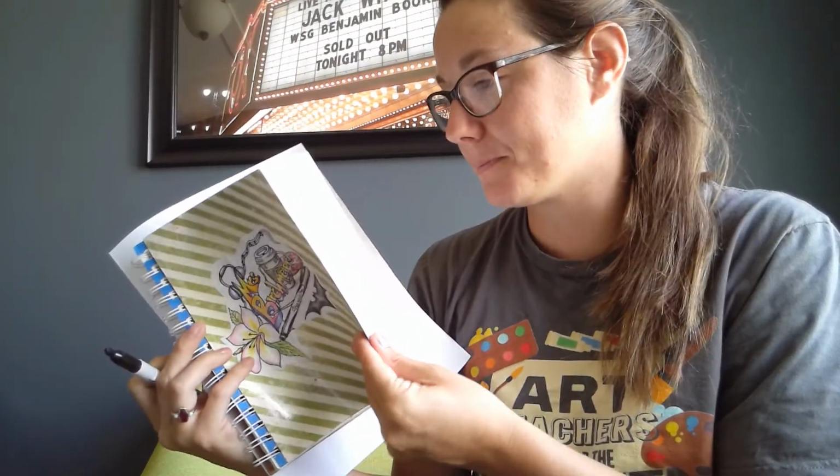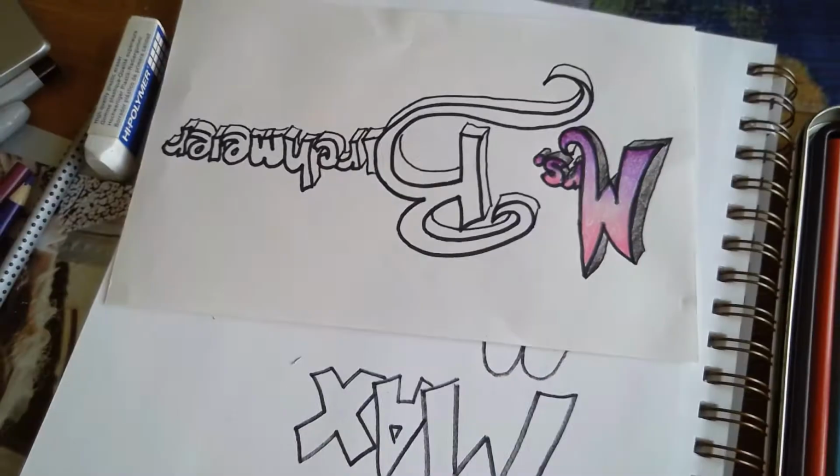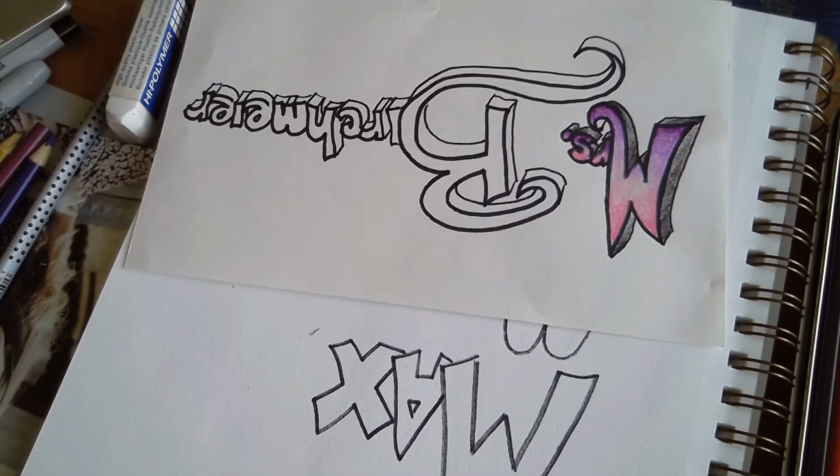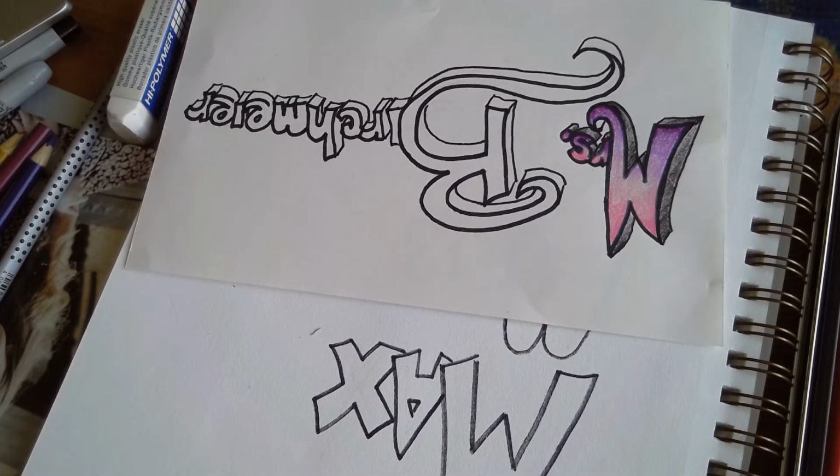All right. So then you've got your name finished and it's on your final copy paper that's exactly the same size as your sketchbook or smaller. Then the next thing we're going to do is color it in.